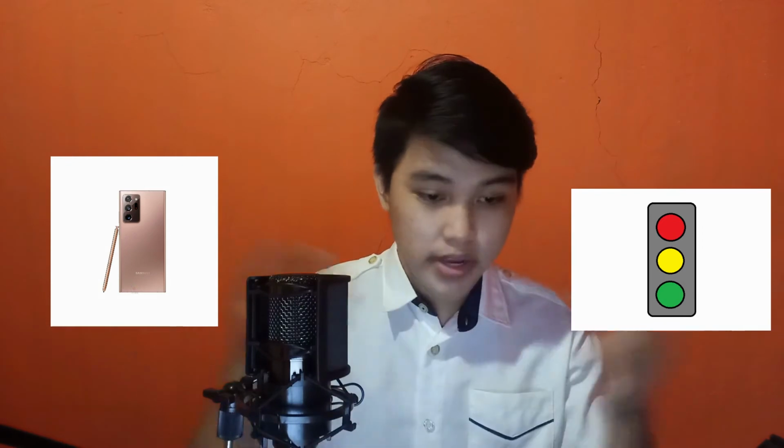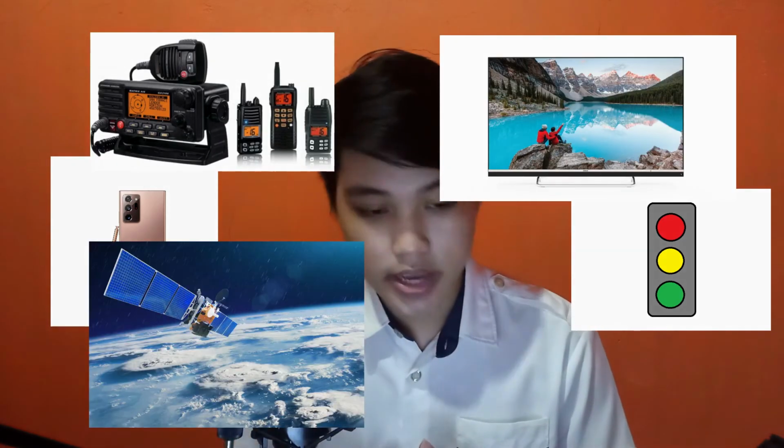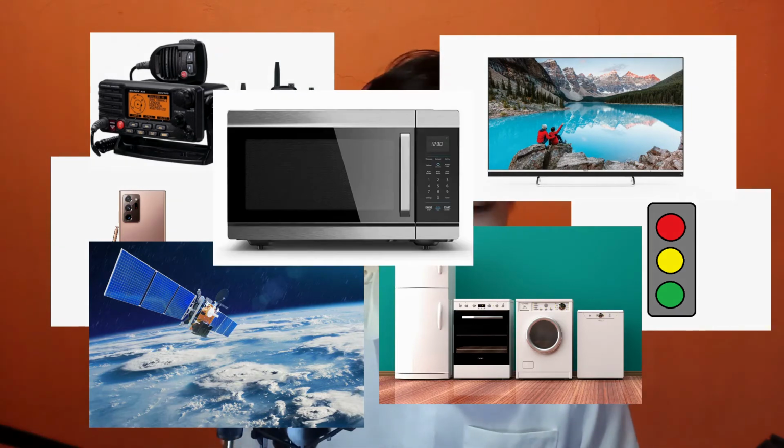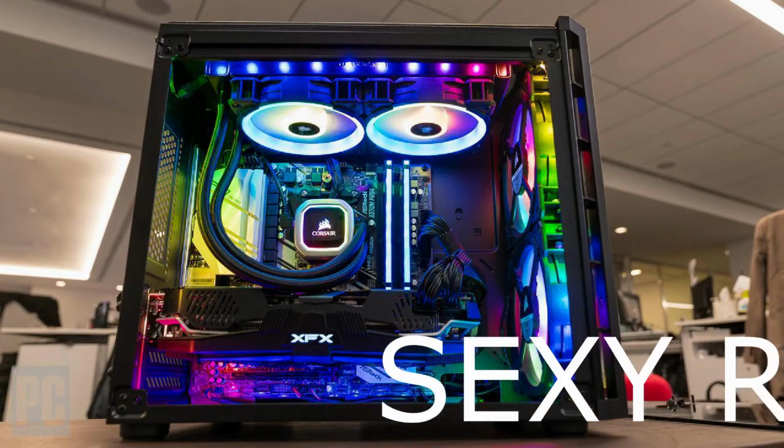Another example is the traffic light control, communication equipment, television, satellite communication, home appliances, microwave oven, washing machines, gaming devices. It's all there. We're still using it until this day, and probably 100 years in the future, we are still using microprocessors.